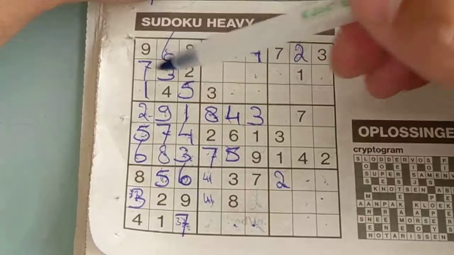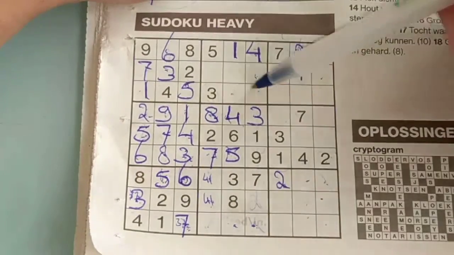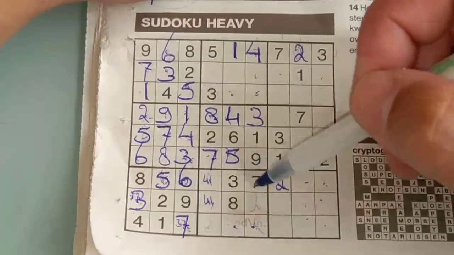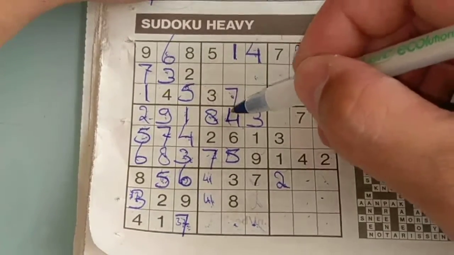7 in the 1st row, 7 in the 2nd row. So in the 3rd row, the only 2 places for the 7 here or there. I see here 7, no 7 there. 7 should be here.